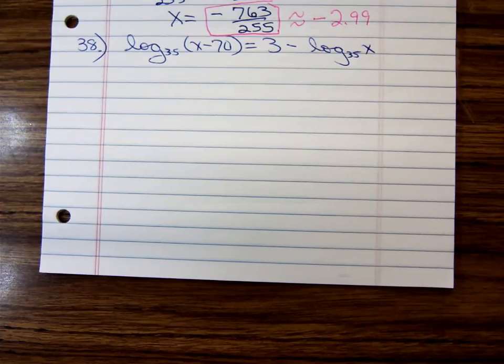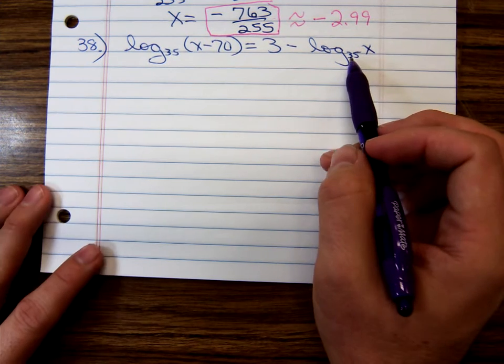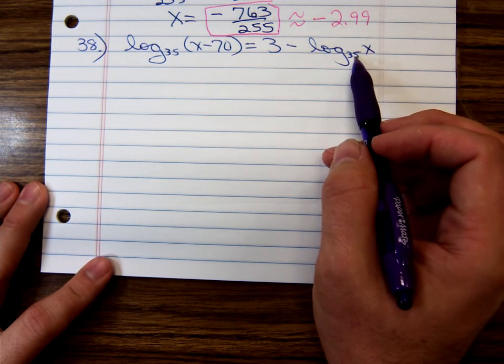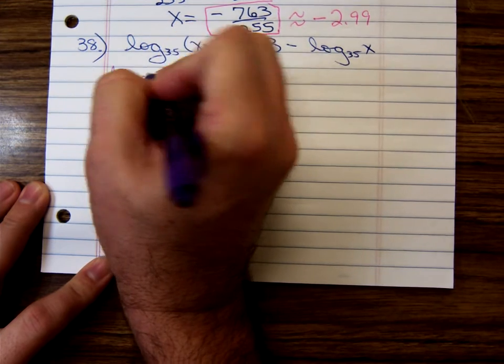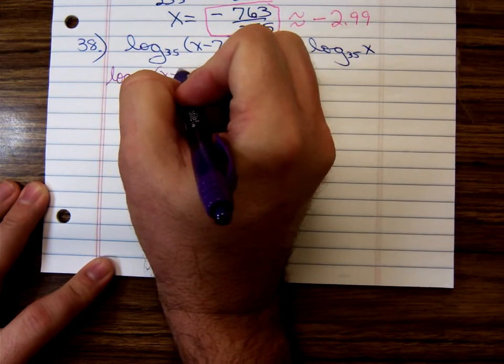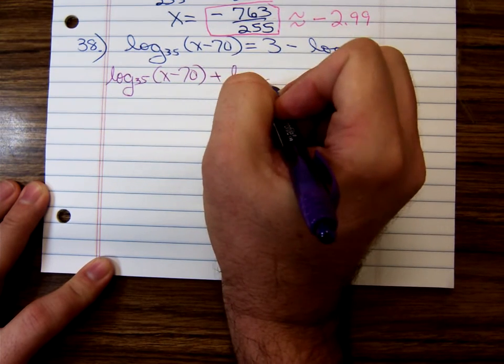What is it? Get the 3 by itself. We're going to try to get equals a number. So we'll pick up this logarithm, the log base 35 of x. We'll add it to both sides to give me log base 35 of x minus 70 plus log base 35 of x is equal to 3.